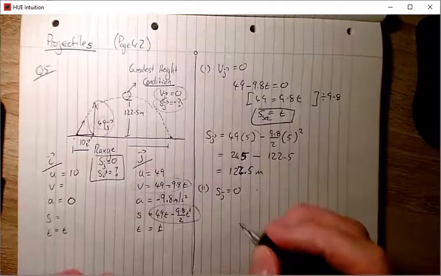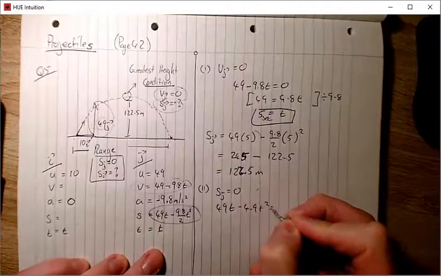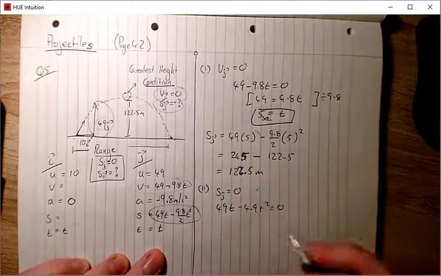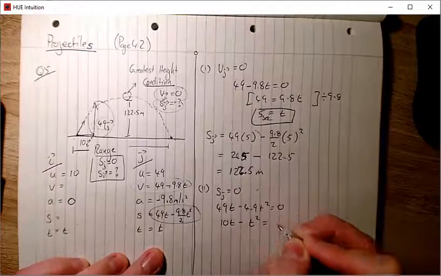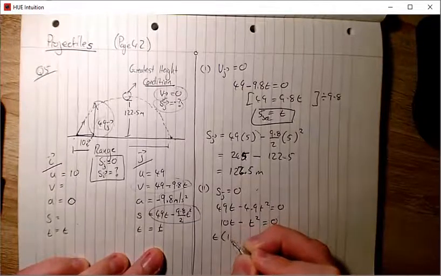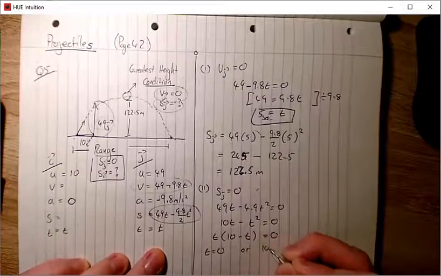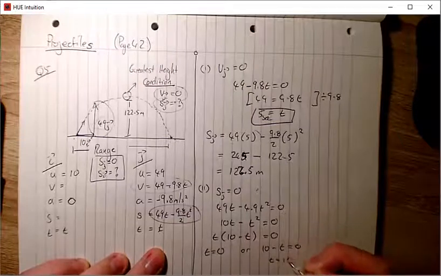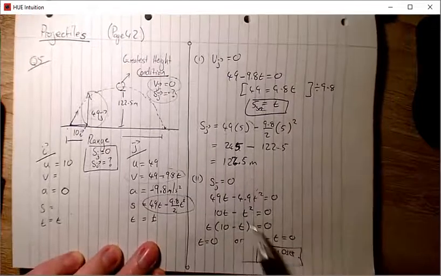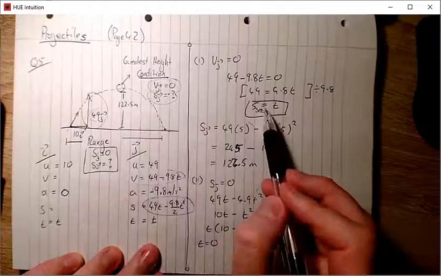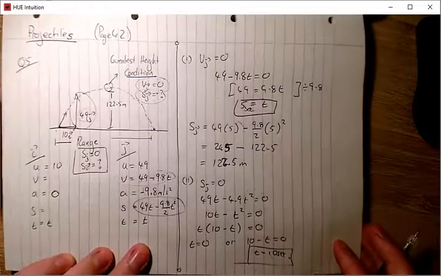Well, here it is here. 49t minus half 9.8 is 4.9t squared equals 0. You might spot a common factor of 4.9. I'm going to divide through. I get 10t minus 1t squared equals 0. And then factorizing that, t times 10 minus t equals 0. My two solutions are t equals 0 or 10 minus t equals 0. So t equals 10 seconds. No surprises there. On flat ground, the time it takes to get halfway, which is to its maximum height, is always half of the time it takes to get to the ground. But these conditions are important for later on when we move on to slanted ground.